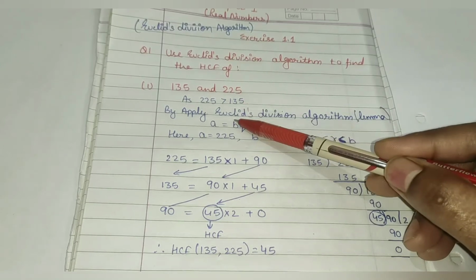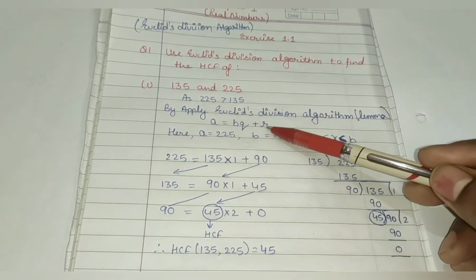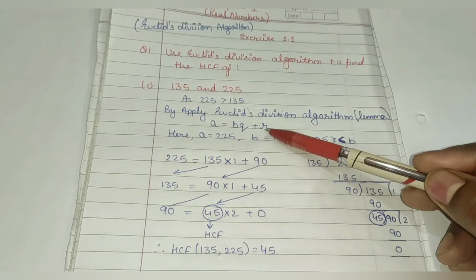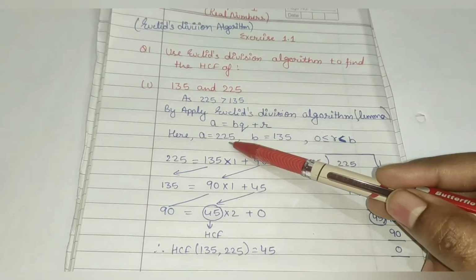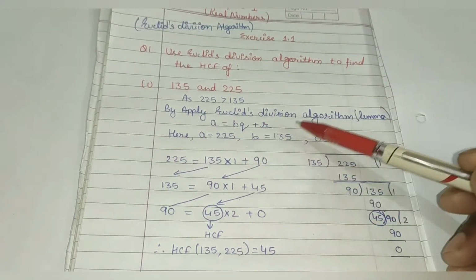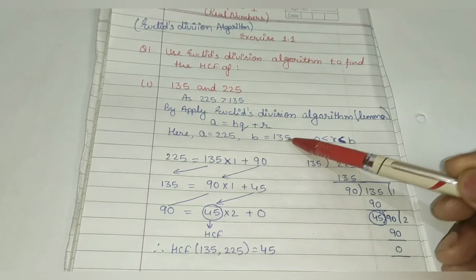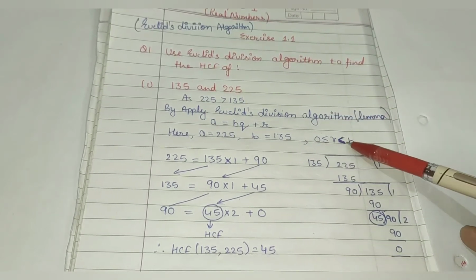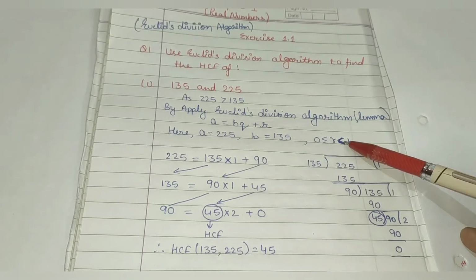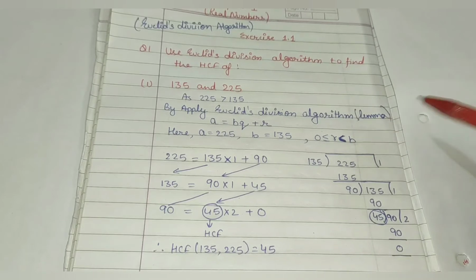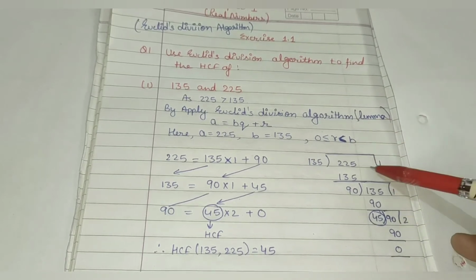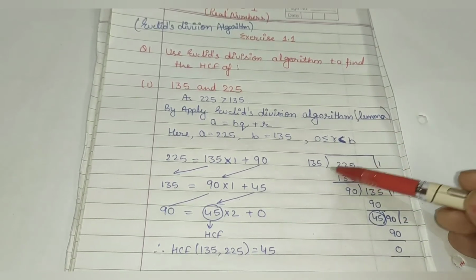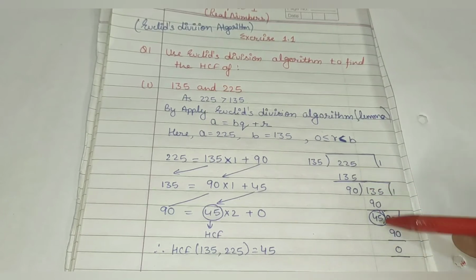By applying Euclid's division lemma, a is equal to bq plus r, and here we'll take a as 225 and b as 135, where r is greater than or equal to 0 and less than b. As we have already discussed in the video how to apply this lemma, we can do rough work by finding the HCF of these two numbers by the long division method.